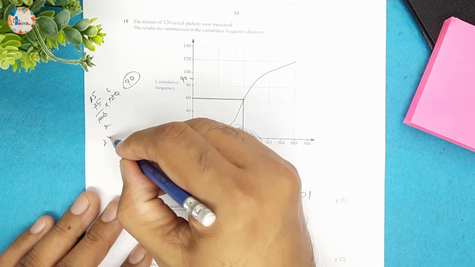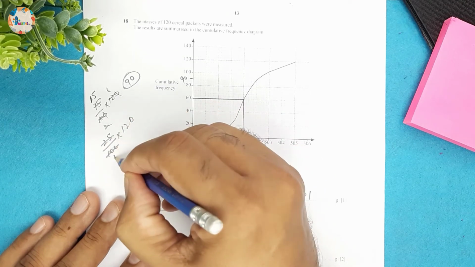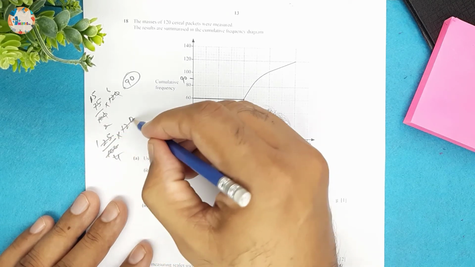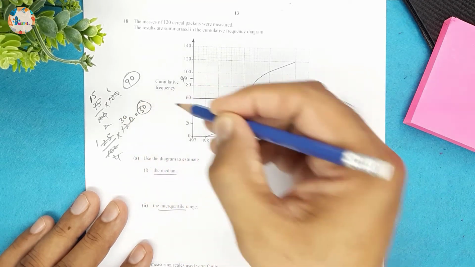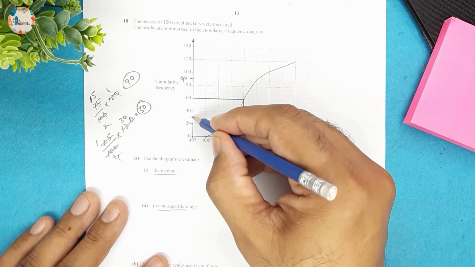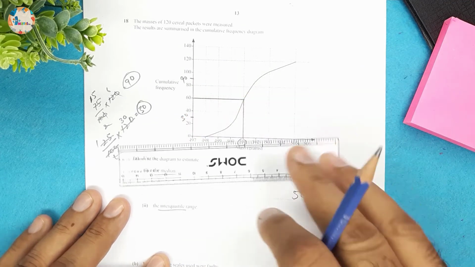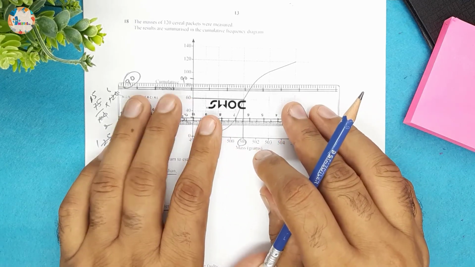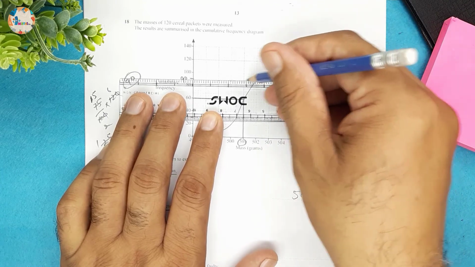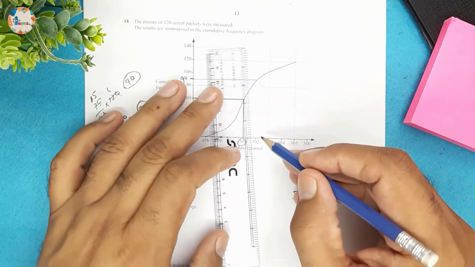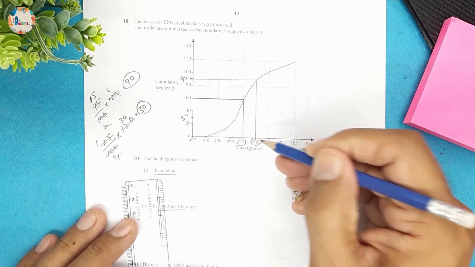Now we can find the lower quartile. 25 over 100 into 120. This will be cancelled by 4, and this will be cancelled by 3 and 0. So this will be equal to 30. So the 30 value will be in between 20 and 40. So these are the two references which we will draw for the upper quartile and lower quartile. So for the upper quartile, we can draw over here, and this will be the reference, which is 502.